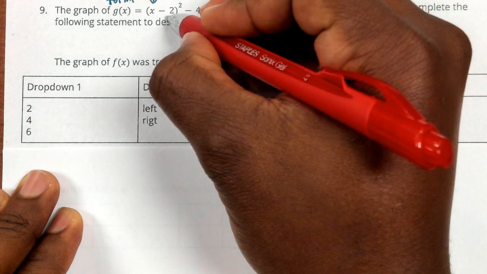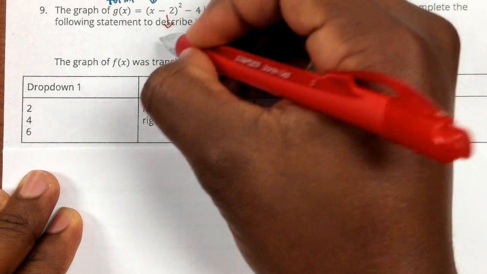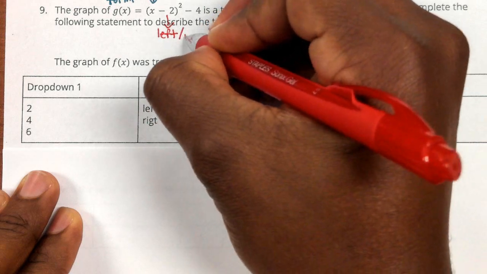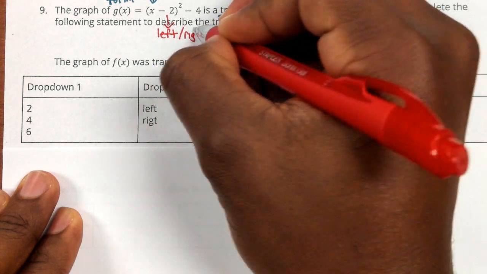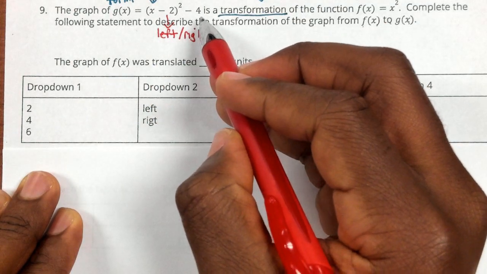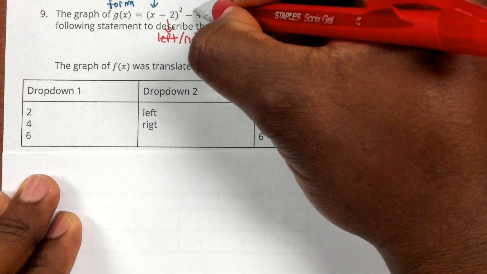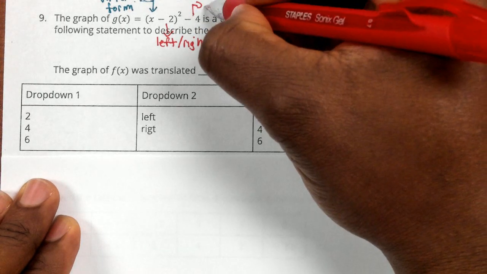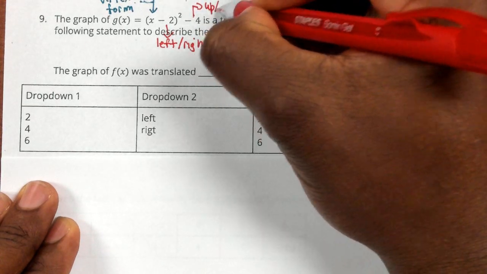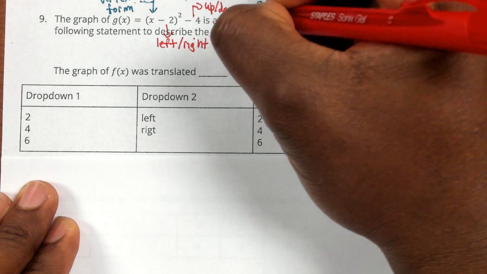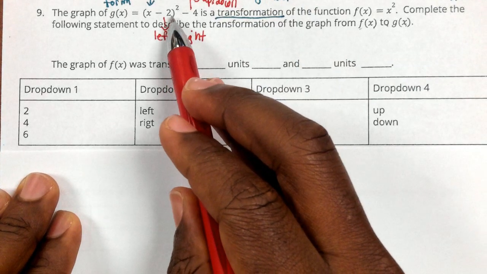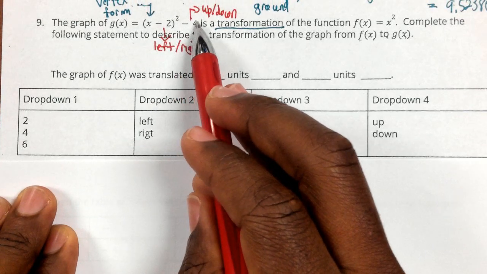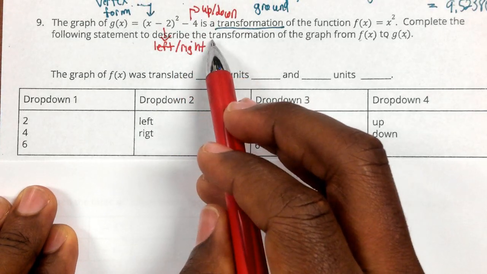The number inside of the parentheses tells you a direction. That direction is left or right. The number on the outside of the parentheses also tells you a direction, but that direction is up or down. So the number on the inside tells you left or right, and the number on the outside tells you up or down.